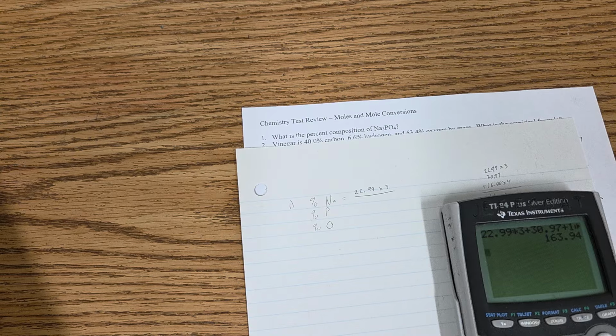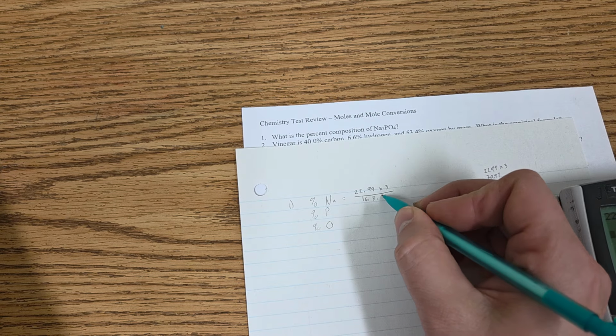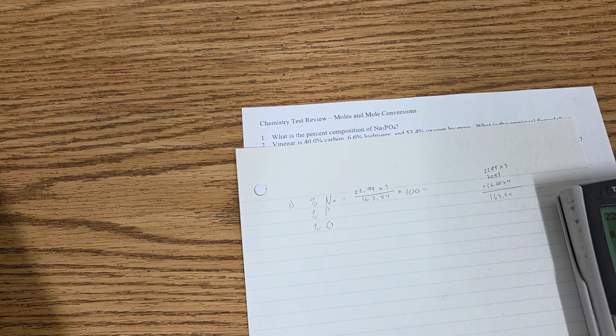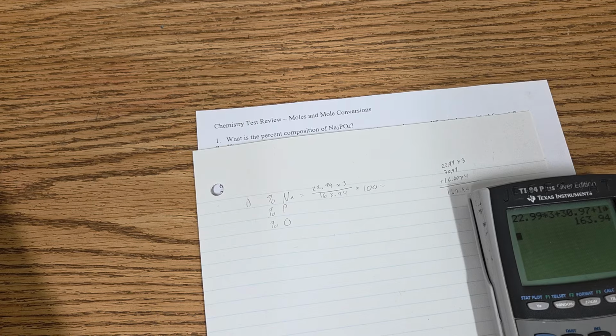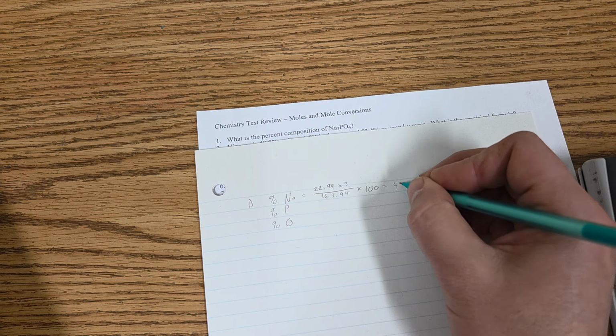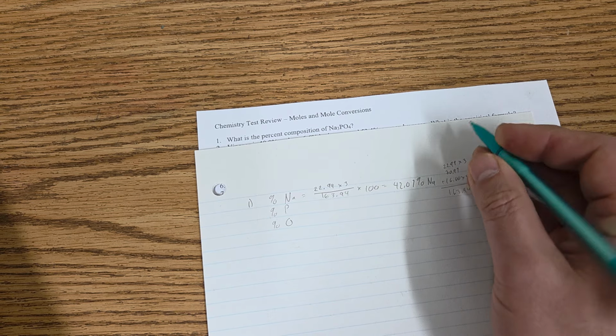So to find the percent sodium, we'll divide that by 163.94, and to make it a percent, times 100. So 22.99 times 3 over 163.94 times 100. So it's 42.07% sodium.